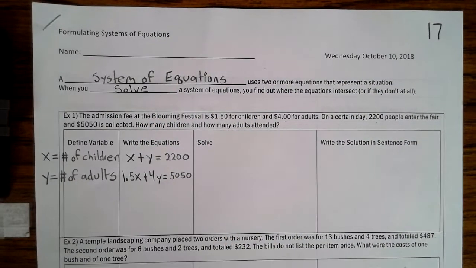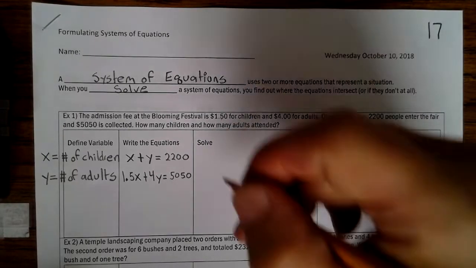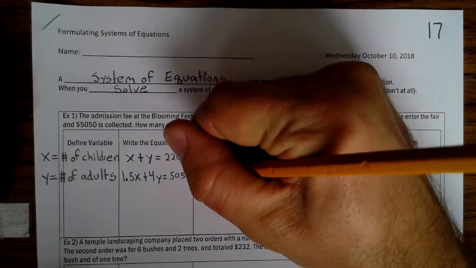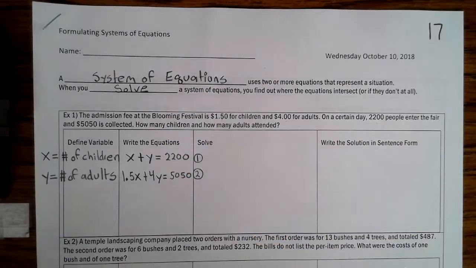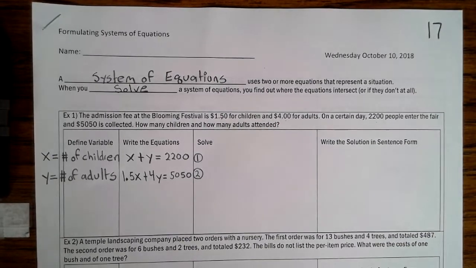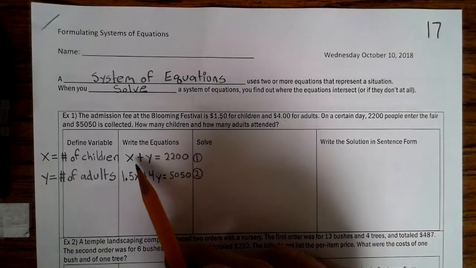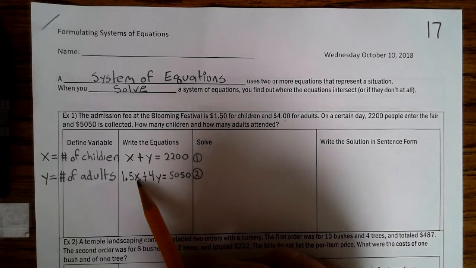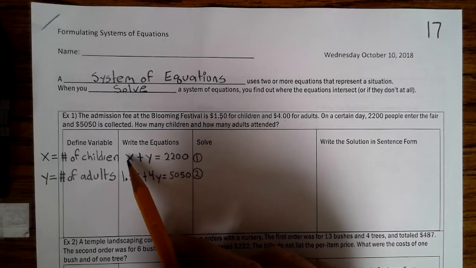Okay, now the next thing to do is solve. Now this is equation 1. This is equation 2. Okay, so I think elimination is probably our best step. So what we want to do is let's eliminate the x's. So if I multiply x by negative 1.5, then negative 1.5 plus 1.5 would be 0. But what I do to one thing in the equation, I have to do to all. So I'm going to multiply negative 1.5 times equation 1.